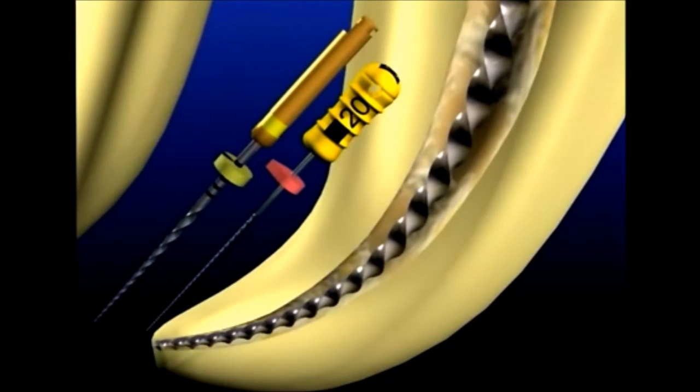Following the use of Finisher 1, the foramen needs to be gauged to ascertain if it's truly a 20 or larger. A 20 hand file is carried to length. If the 20 hand file is snug at length, the case is ready to pack. In the event the 20 file is loose at length, proceed to Finisher number 2.